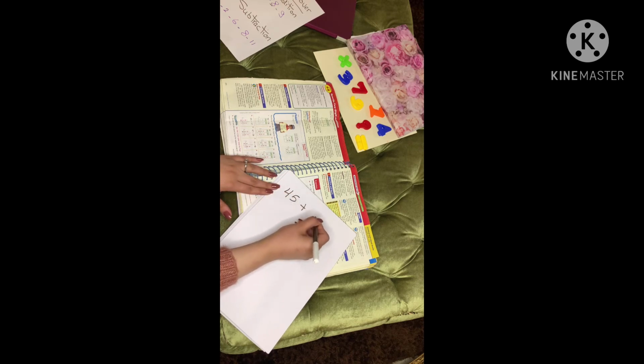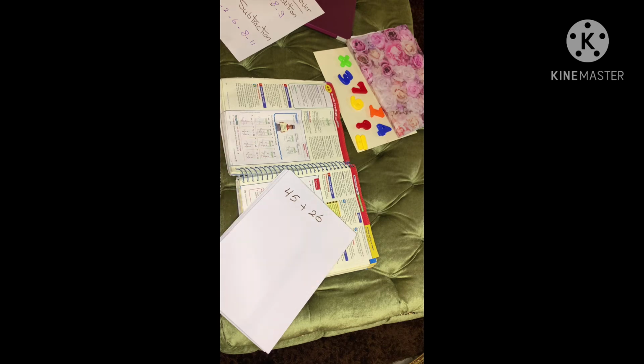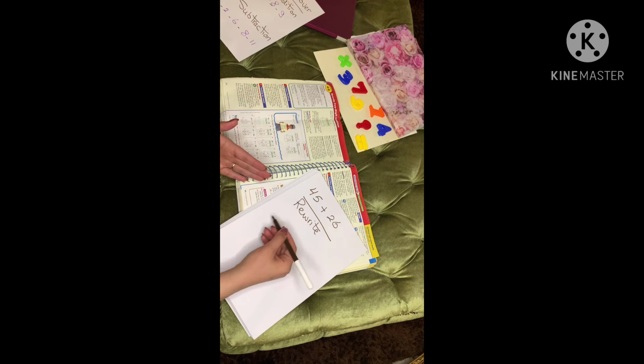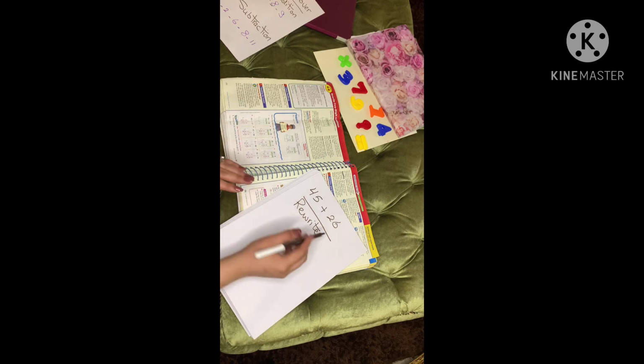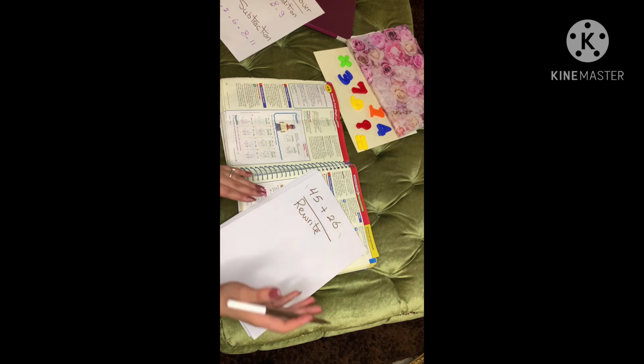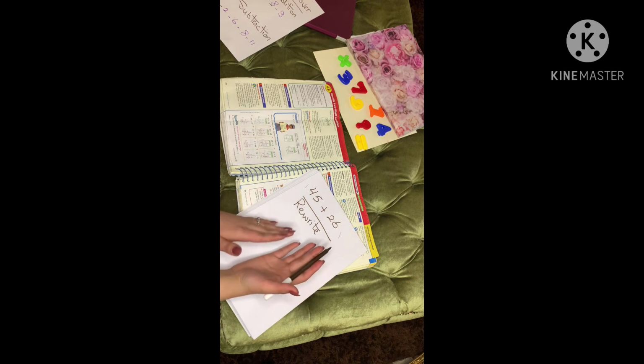For example, 45 plus 26, the first example in your book. What you will do here to make it easy for you, we will rewrite. Why we need to rewrite, teacher? We rewrite to put ones together and tens together to make it easy for us to do addition. When you start doing addition, we add ones, then you add tens. Maybe if we add them like this way, you will confuse between where is ones and where is tens. So let's rewrite them. First, we need to know where is ones and where is tens. I tell you, ones from your right hand, tens from your left hand.